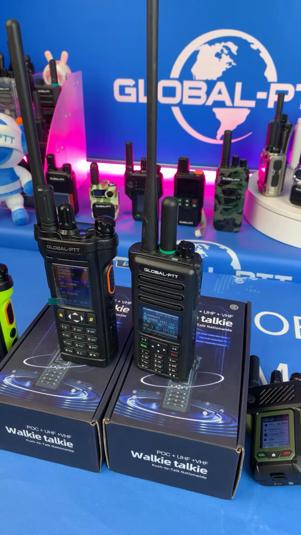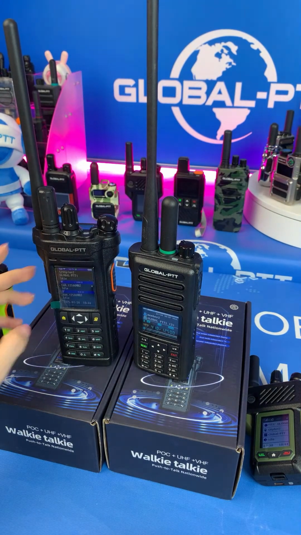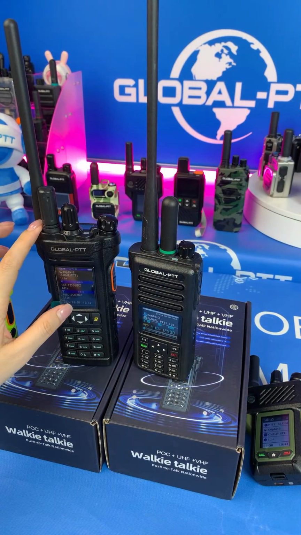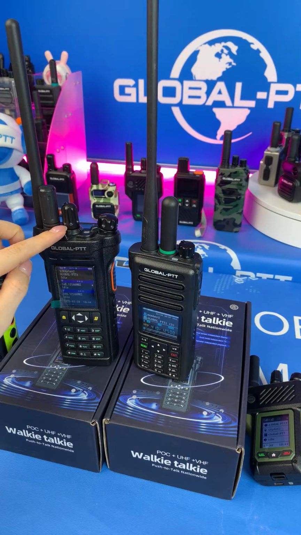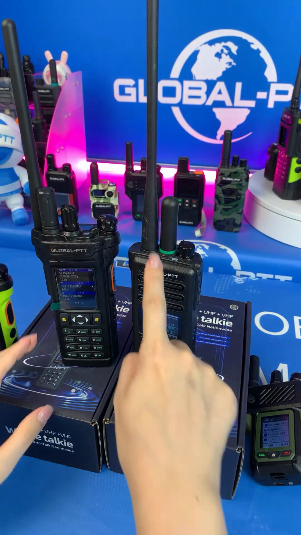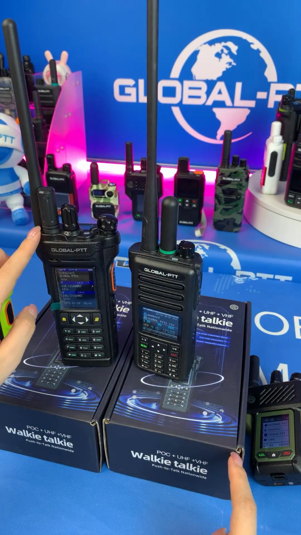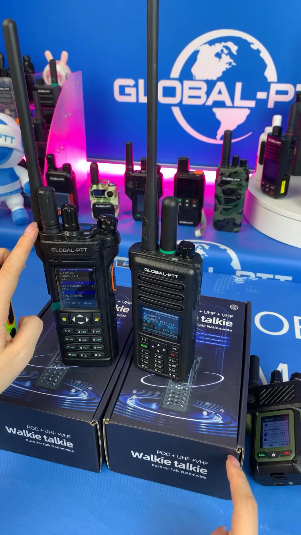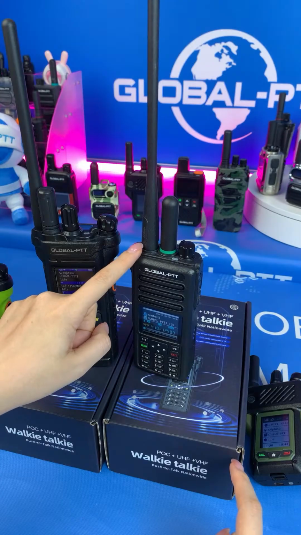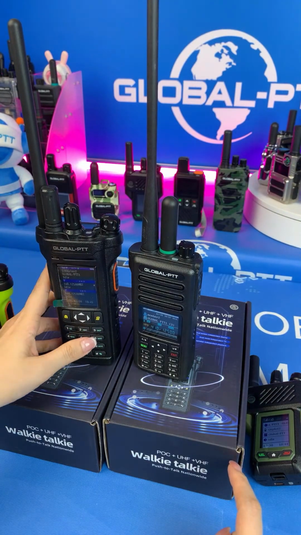About the 3 antennas, do you mean this one? We don't have a 3 antenna one. This one is 2 antennas, and this is the knob to adjust volume, not an antenna. This one is a 528 Plus, which is 3 standby. The G8 Plus is 2 standby. Those are 2 different models.